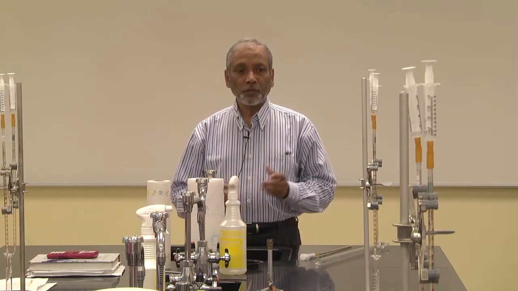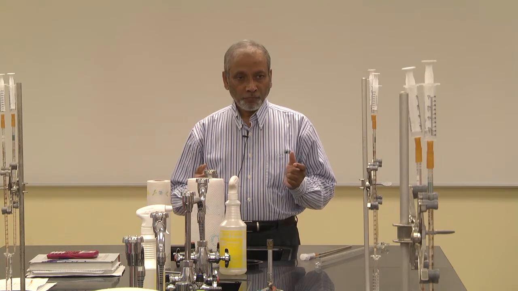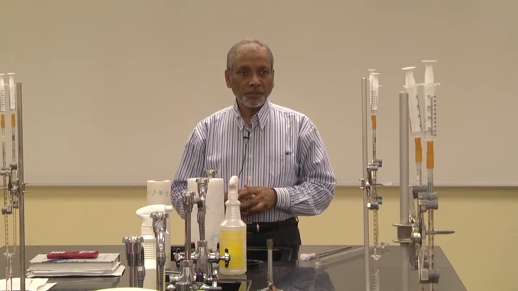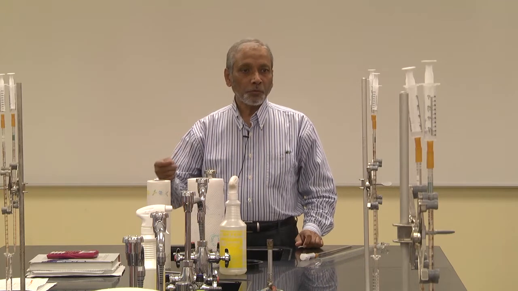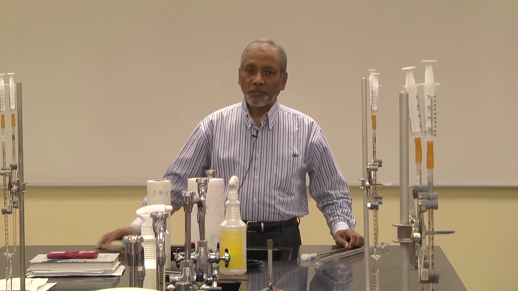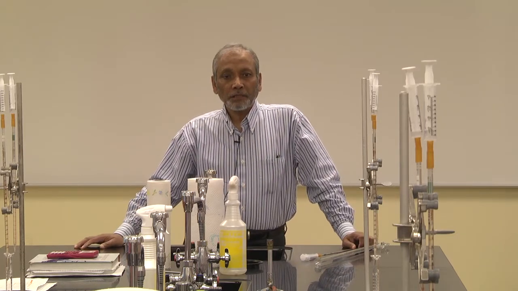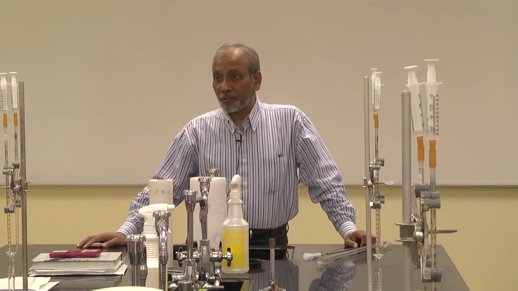So once you calculate molarity of acetic acid in vinegar, then you will convert it into percent by mass of acetic acid in vinegar. Now, the commercial vinegar, whatever vinegar we use, on the label it says 5%.